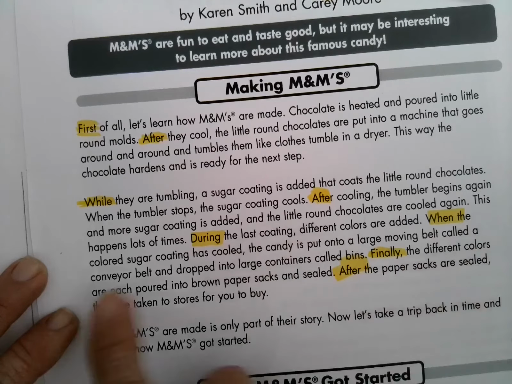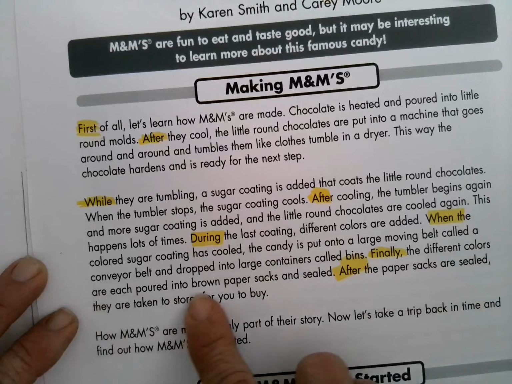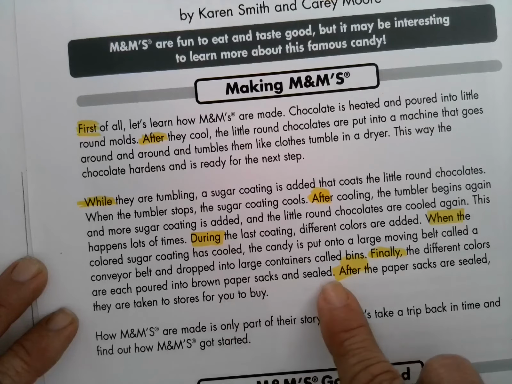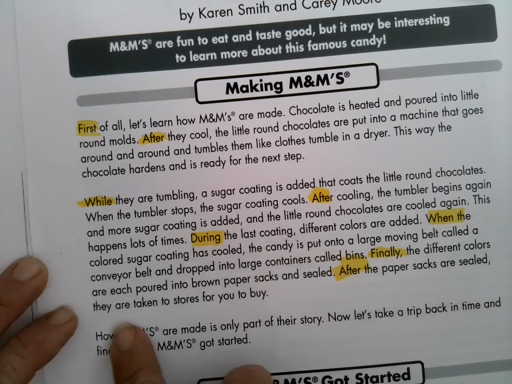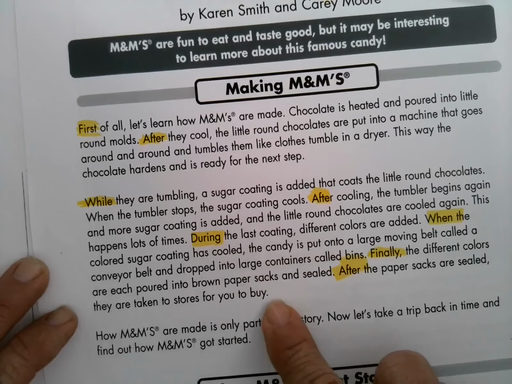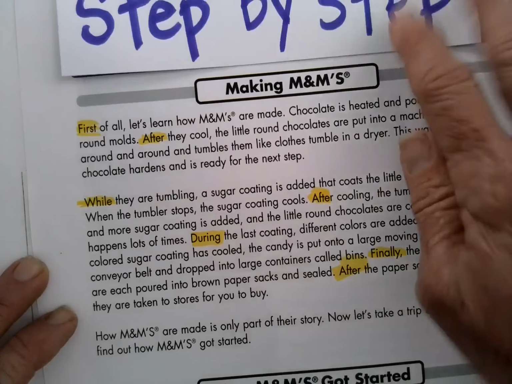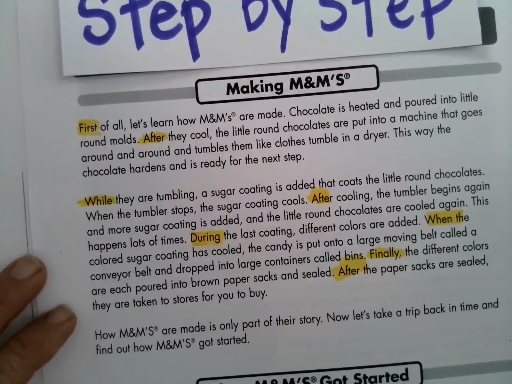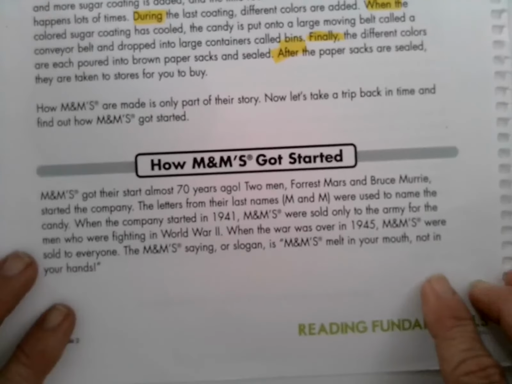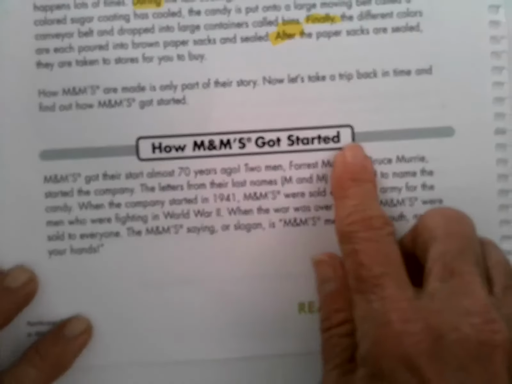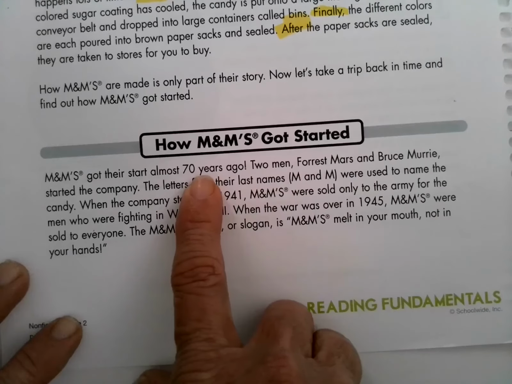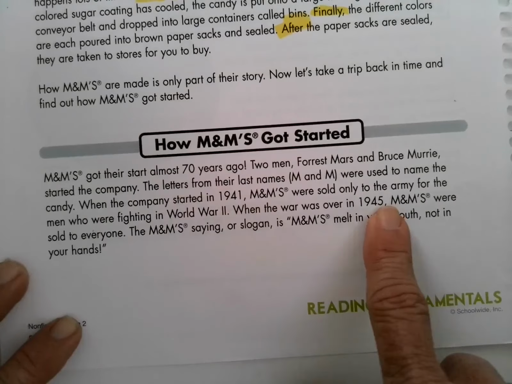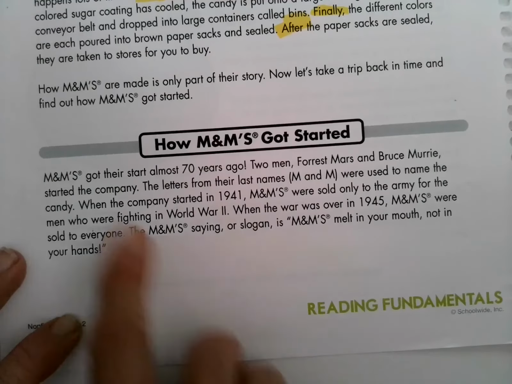Finally, the different colors are each poured into brown paper sacks and sealed. After the paper sacks are sealed, they are taken to the stores for you to buy. And that, step by step, tells us how M&Ms are made. All right, let's look at this next section. How they got started. This is interesting. Wow, 70 years ago. I'm seeing lots of dates. Let's see if it's in chronological order.